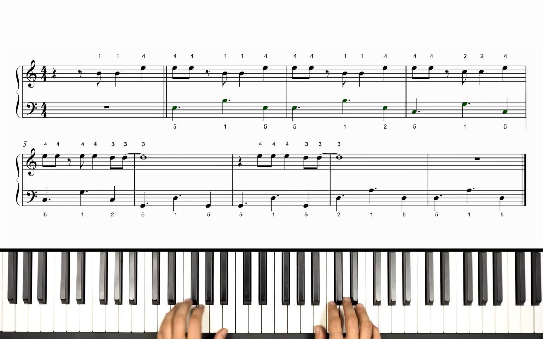So I'm going to add that melody in so we can hear what it sounds like in the context of this tune. Here we go. 1, 2, go.